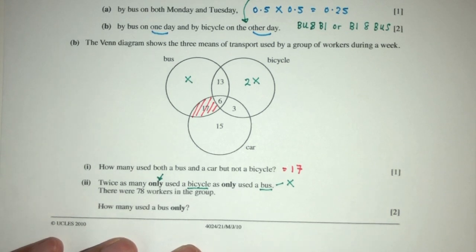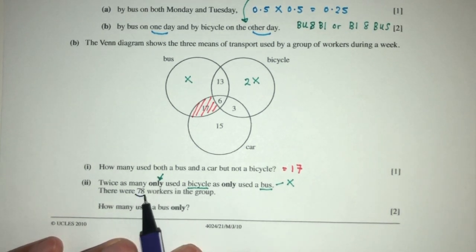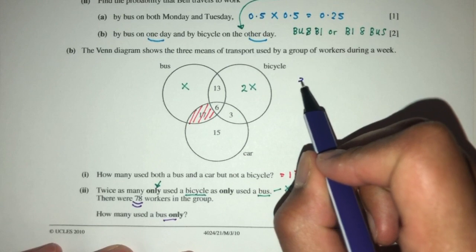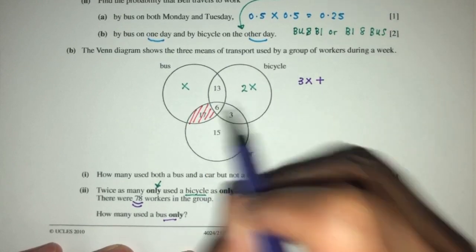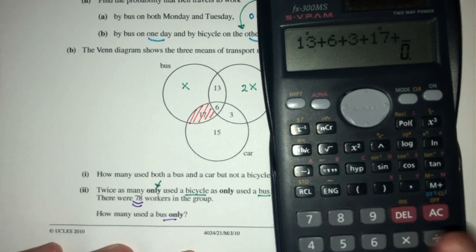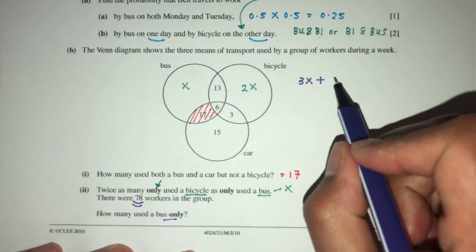Now everything together we have 78 workers. How many were bus only? Pretty easy. Basically we have to add everything up. So x plus 2x gives you 3x, plus this. So let me add everything: 13 plus 6 plus 3 plus 17 plus 15. That will be 54, right?